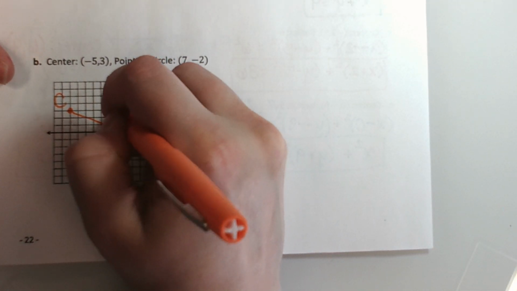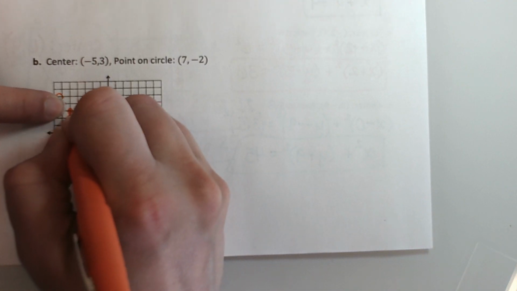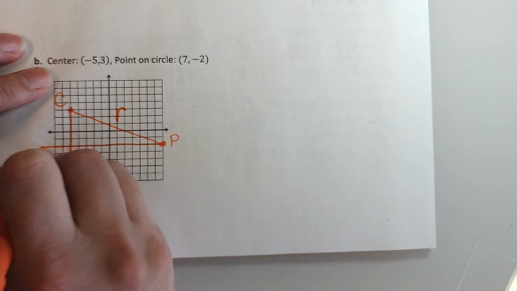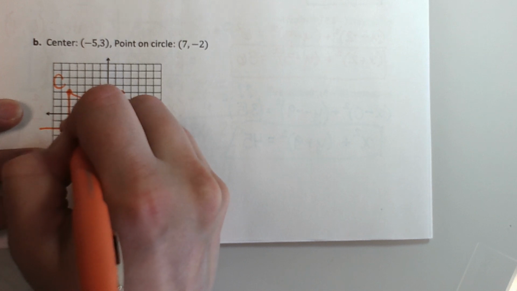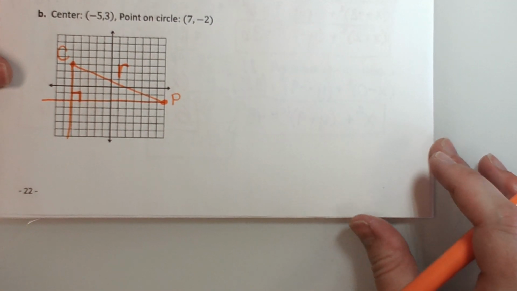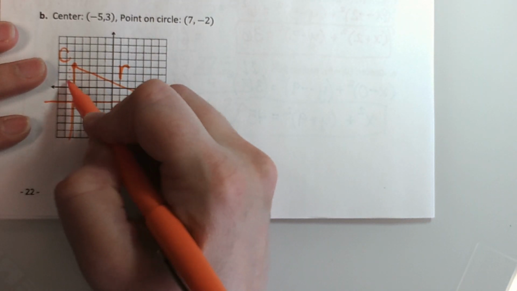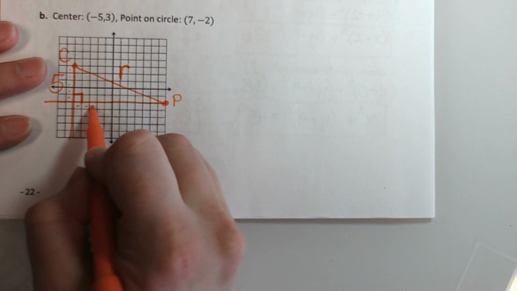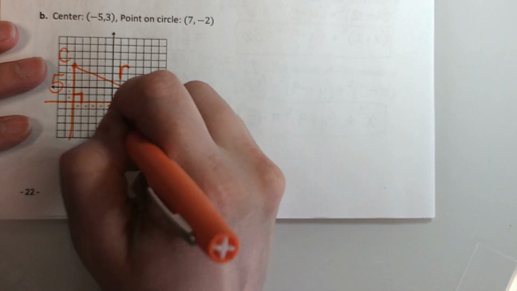Technically it's a line segment, but I can create a right triangle. I can go down from here. I can go left from here. If you're not 100% sure where they intersect, just make the lines and then all of a sudden your right triangle will pop up. Count the boxes to get the lengths. 1, 2, 3, 4, 5. 1, 2, 3, 4, 5, 6, 7, 8, 9, 10, 11, 12.